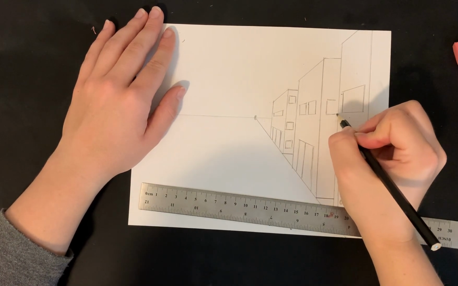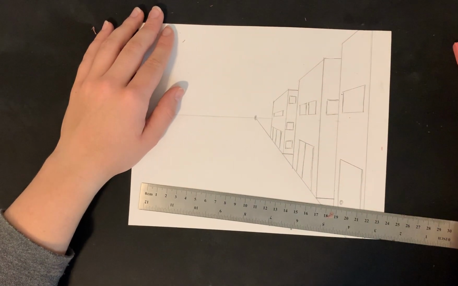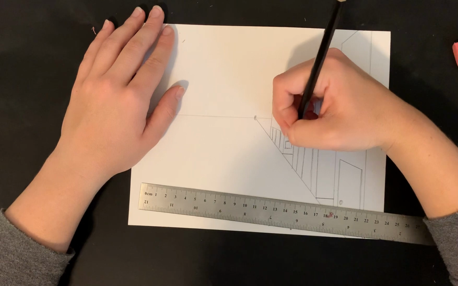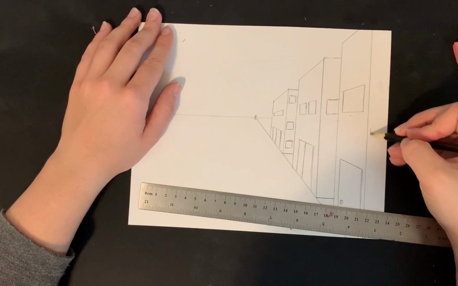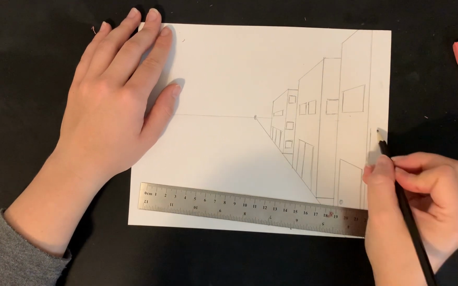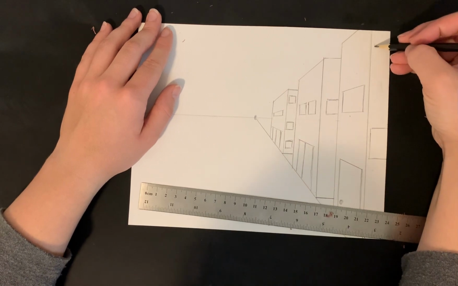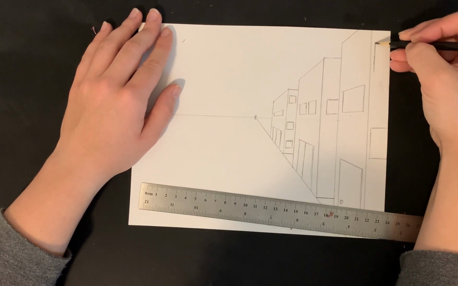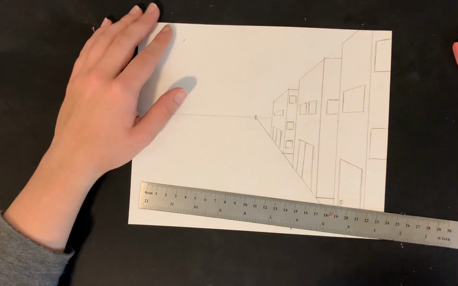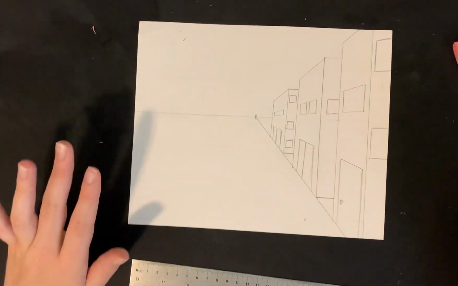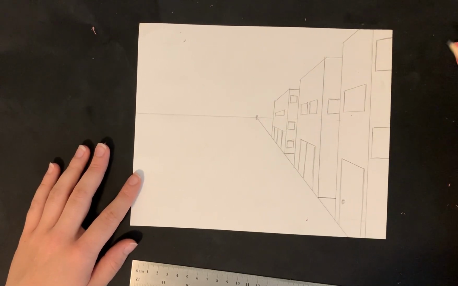I want each of my buildings to be a little different, so I'm going to make my windows a little different. I'm going to put a little extra on that far one, maybe just one up here, maybe a few over here. Just like that. So here now we have 3 buildings and we have buildings with doors.